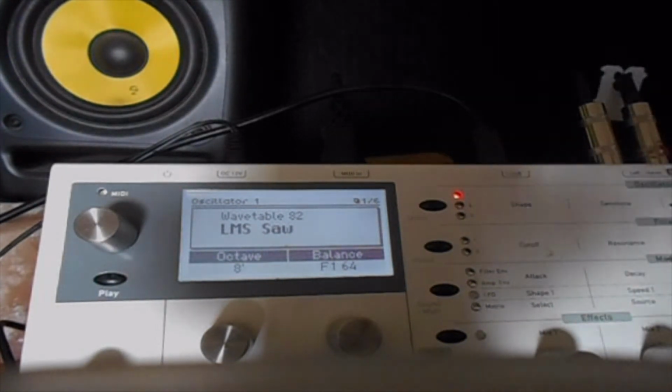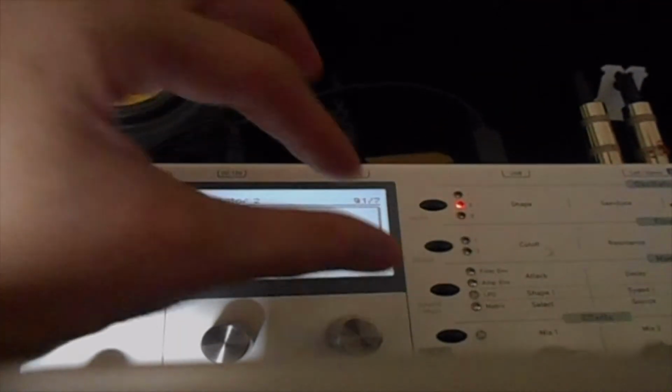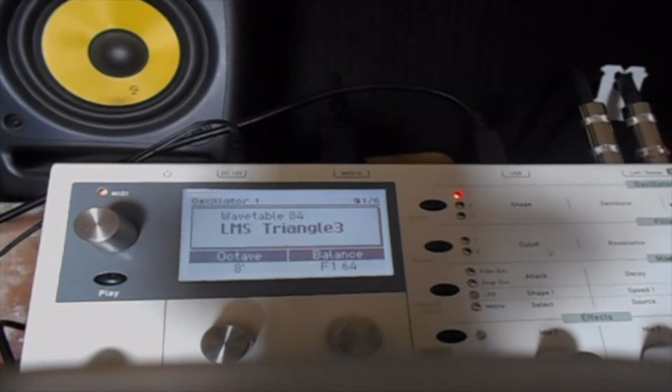Now, changes to triangle 3, which is trap. You know, we trap it out with that green money, huh? We got different colored bills.